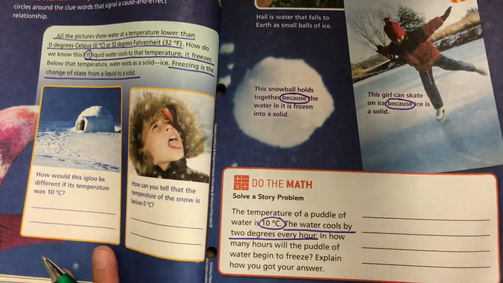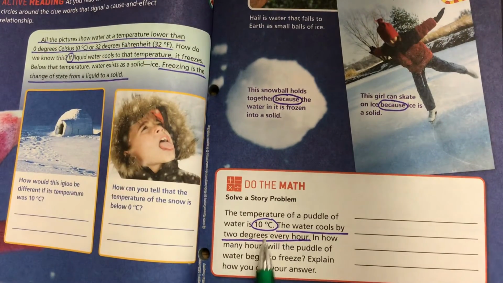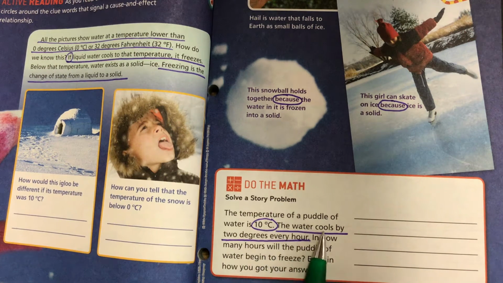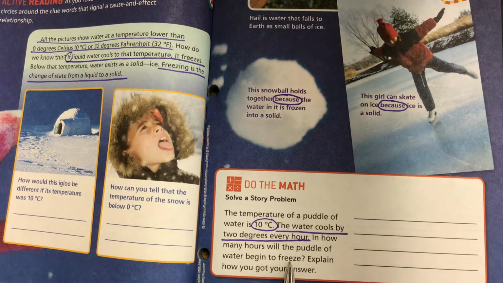All right, let's look at this story problem here. It says, the temperature of a puddle of water is 10 degrees Celsius. The water cools by 2 degrees every hour. In how many hours will the puddle of water begin to freeze? Explain how you got your answer.